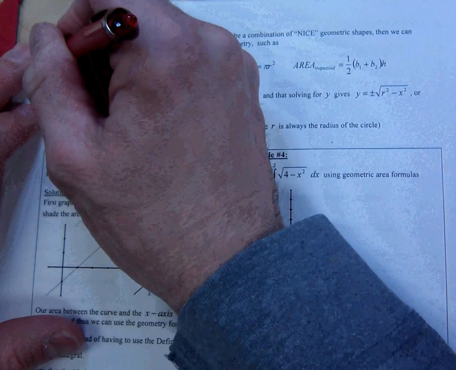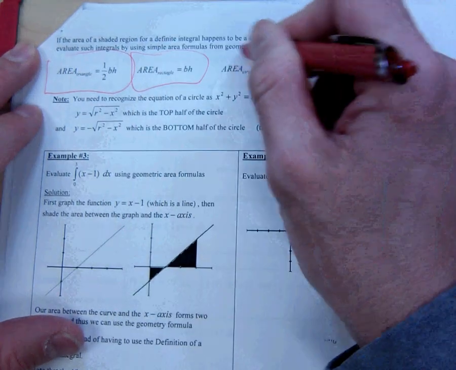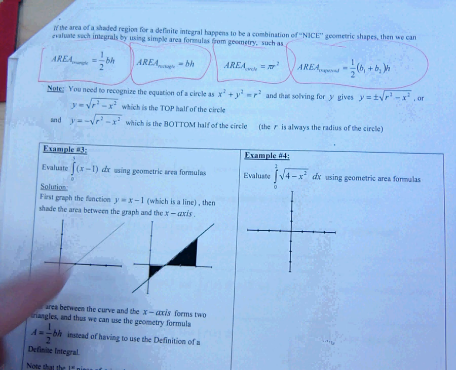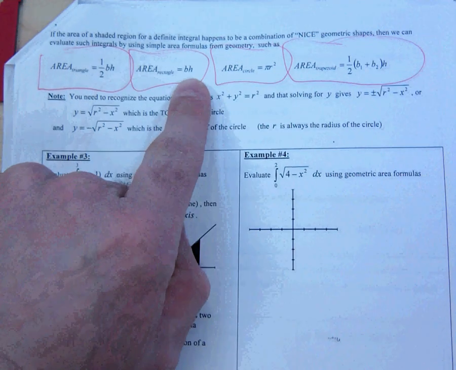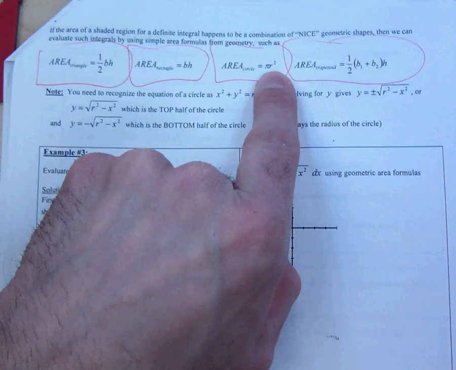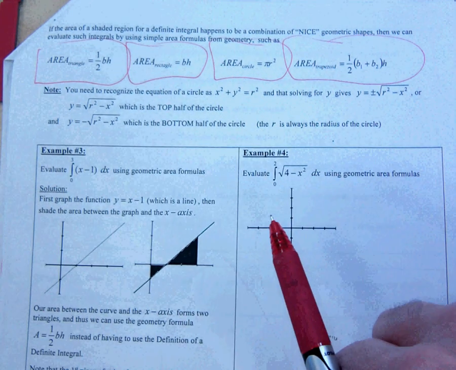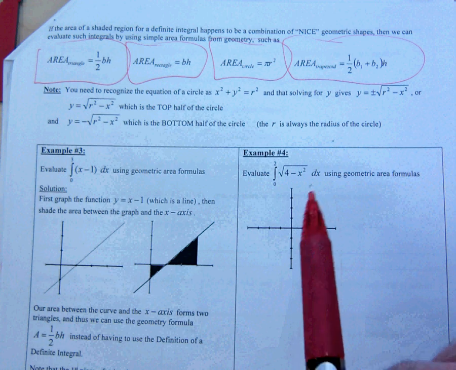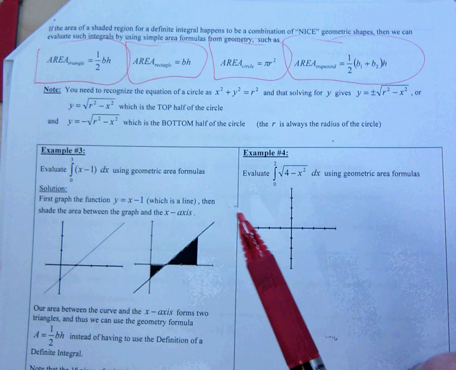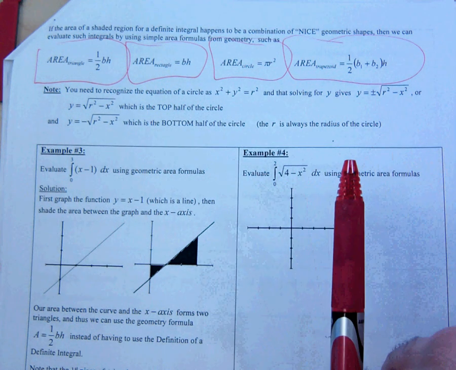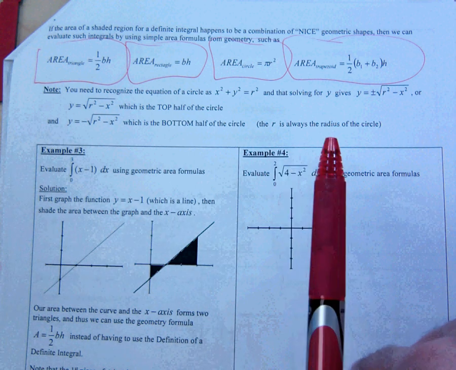Use one of these formulas from geometry, couldn't I? Yes? That's a what? Triangle, rectangle, circle, trapezoid, right? So if your region is any of those shapes, clearly you can just use those formulas rather than going through that 20-step process I just took you through. Everybody agree with that? All right, so let's look at some examples.